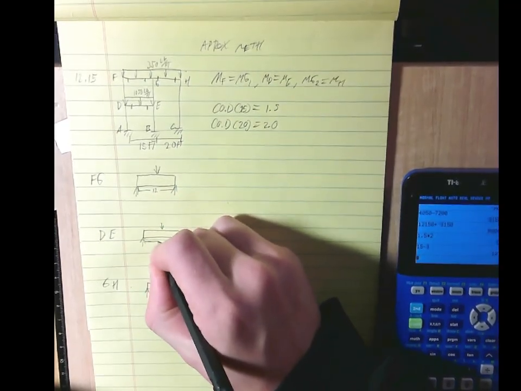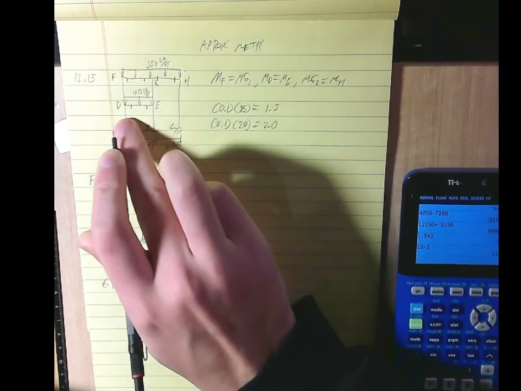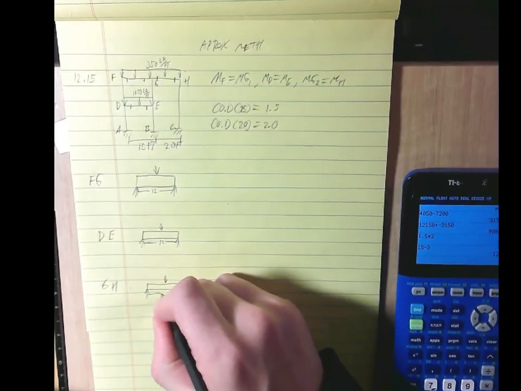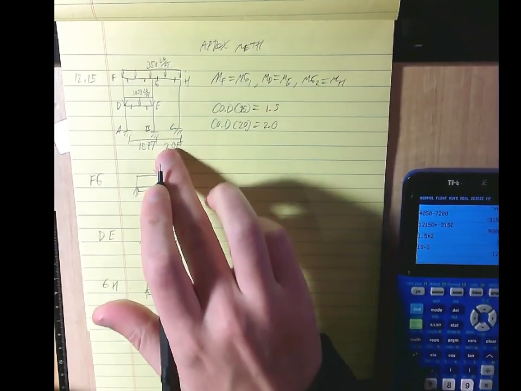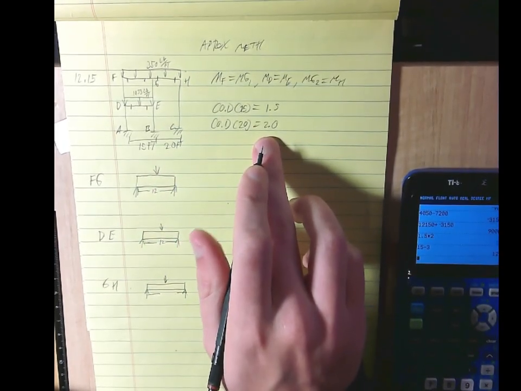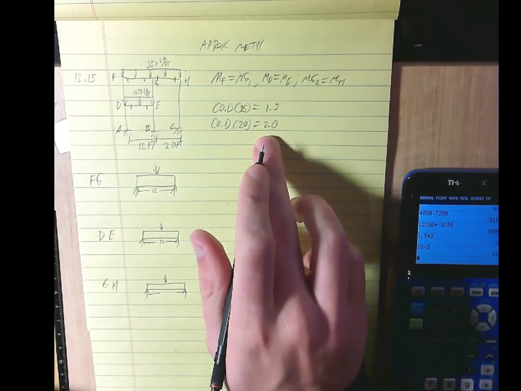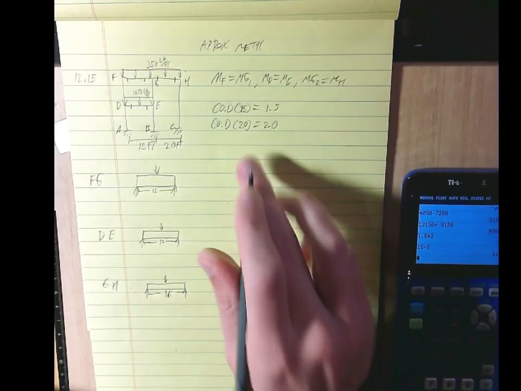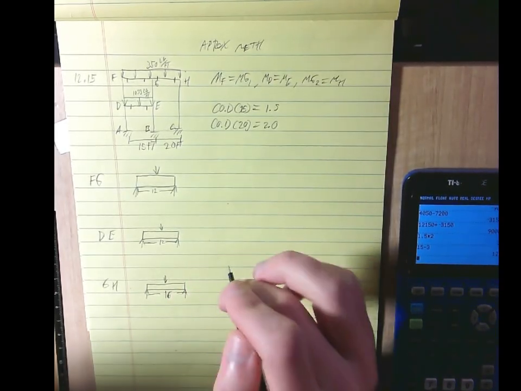Same for this one, since it's the same length, taking the same amount off. And while we're at it, let's quickly find this. It's going to be 20 minus 2 times 2, so that's going to be 16.